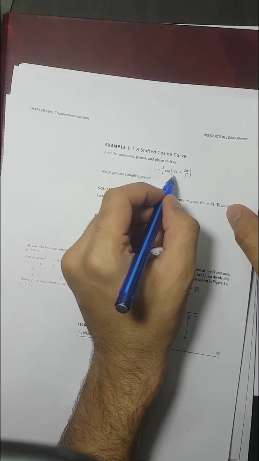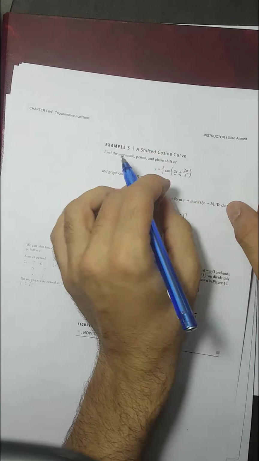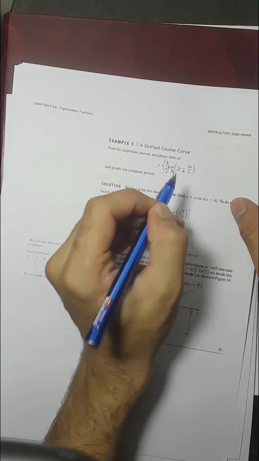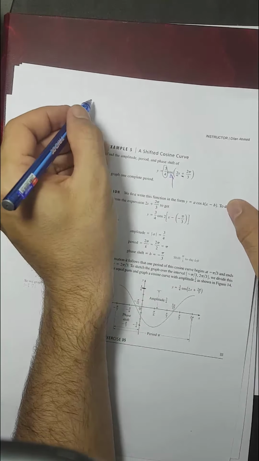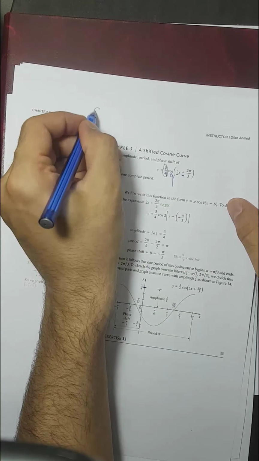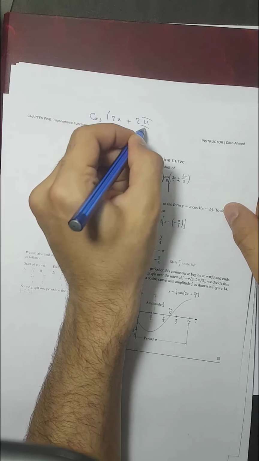Here we have two ideas. Here's 2x and this is a plus. Now 3 over 4 and minus 3 over 4. And do not forget about the cosine. I left all the cosine for you. And how about 3 over 4? So that is the amplitude. Okay. How about the cosine? How do we solve this one? 2x plus 2 pi over 3.